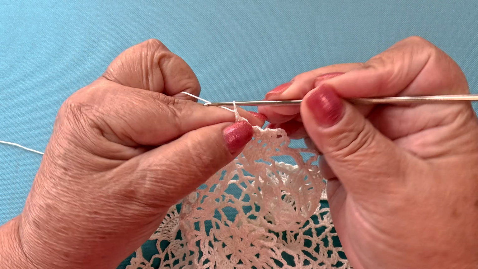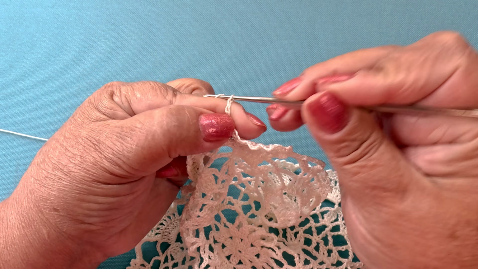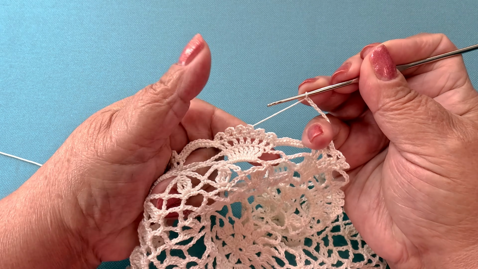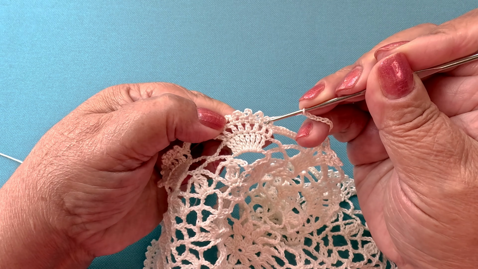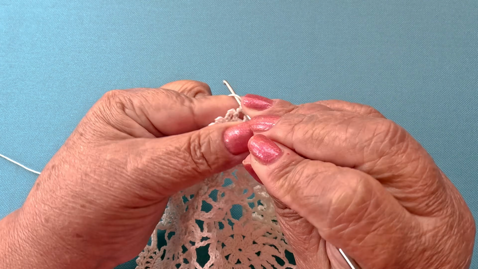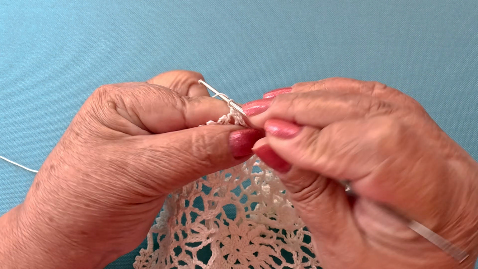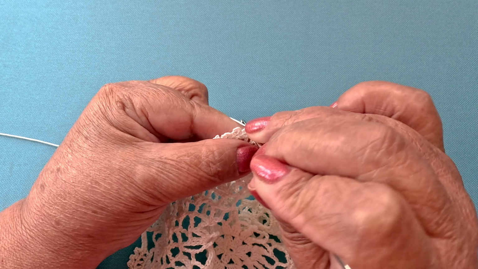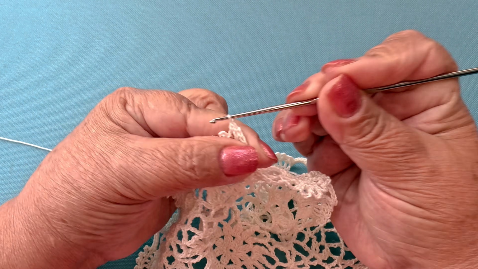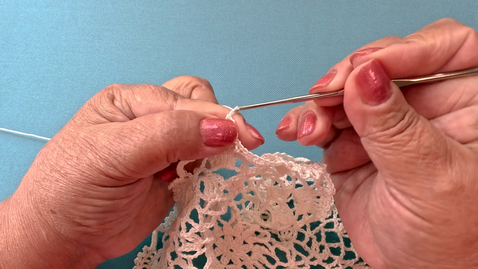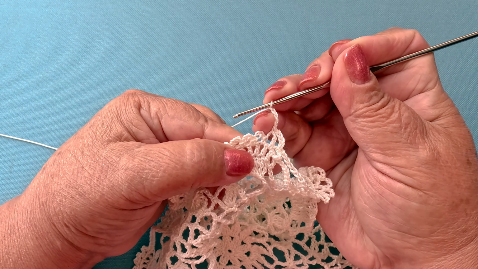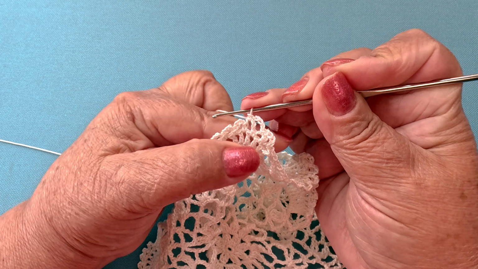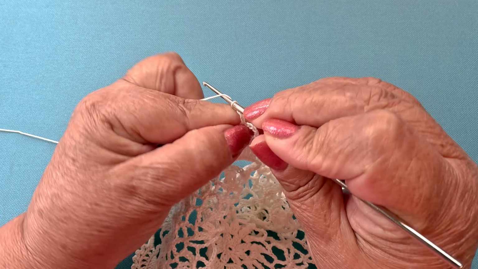Chain 9. 1, 2, 3, 4, 5, 6, 7, 8, 9. Single crochet in the next chain 4 space. Chain 4. 1, 2, 3, 4. Single crochet in the next chain 4 space. Chain 4. 1, 2, 3, 4. Single crochet in the next chain 4 space. Chain 4. 1, 2, 3, 4.